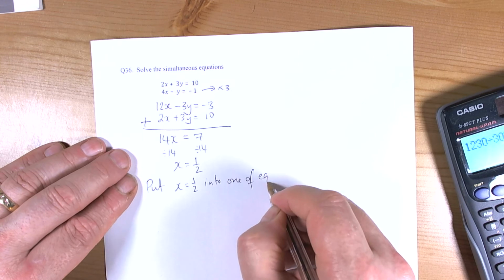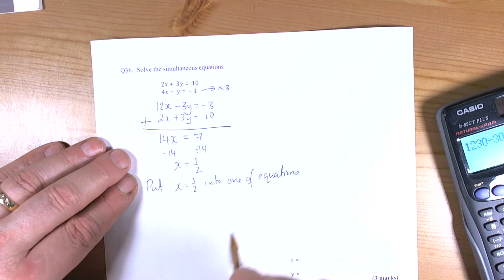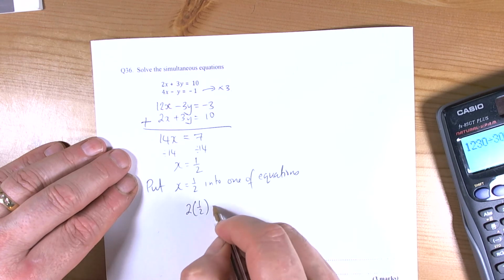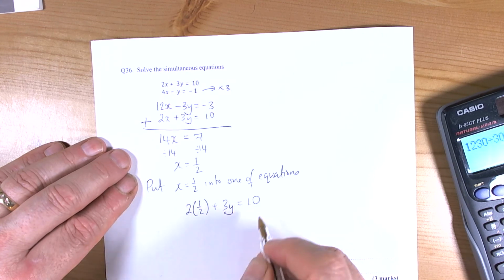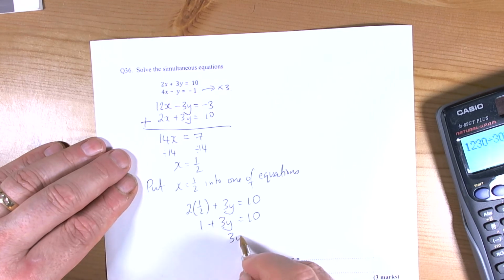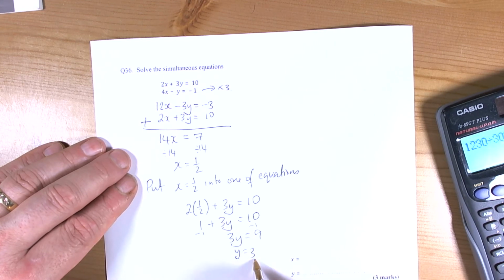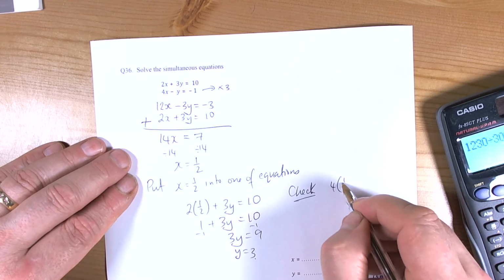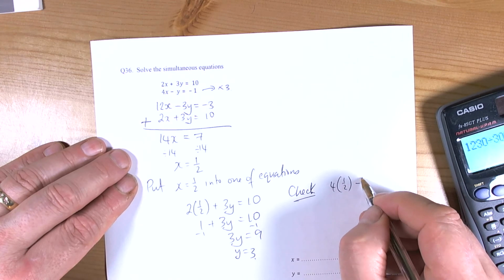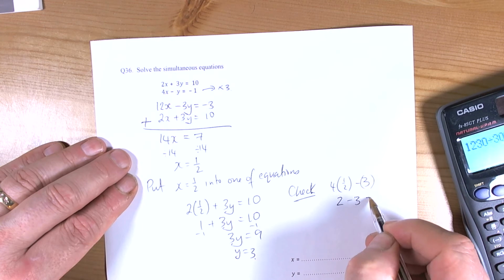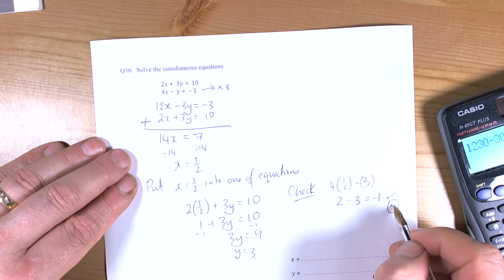It doesn't really matter which one you do. It's got to work for both. That's what simultaneous is about. So 2 lots of a half plus 3y's must equal 10. Well, 2 lots of a half is 1. So 3y's must be worth 9 because we subtract 1 from both sides. So y must be worth 3. And we check in the other equation. So 4 lots of a half, take away the y number. 4 lots of a half is 2, take away 3 is negative 1, and that's what it was. So happy days.